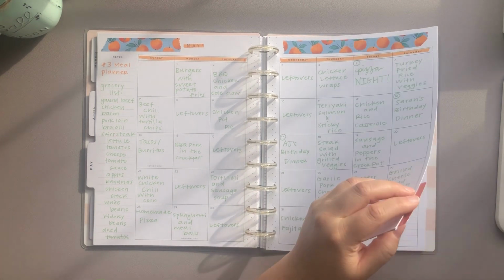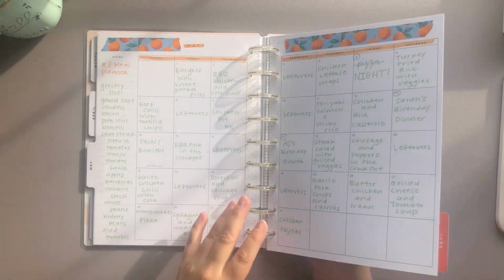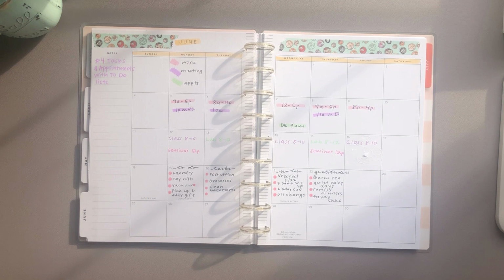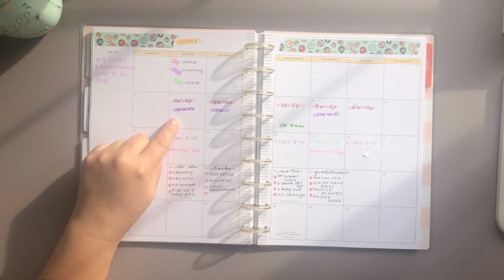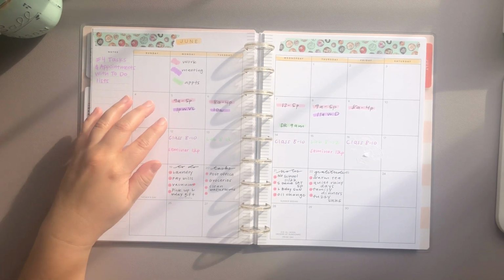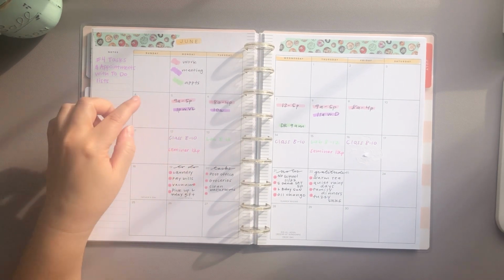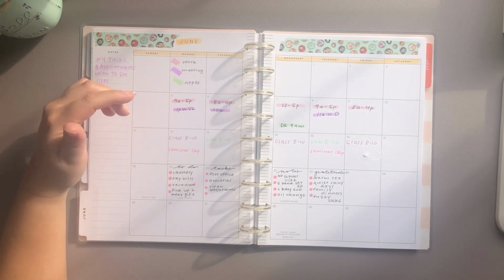All right, and then my last example is probably going to be something that you're familiar with, and that is just to use your monthly layout for tasks and appointments. So our first example up here is just to use a highlighting system to plan out your week. For the first example, I used a color coding system.